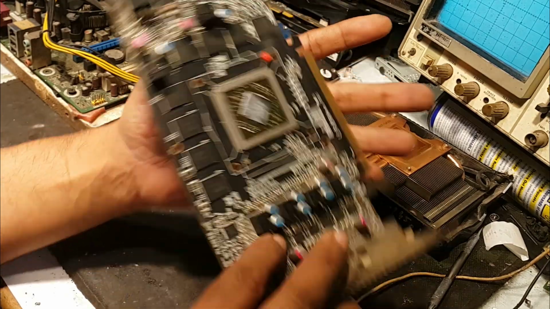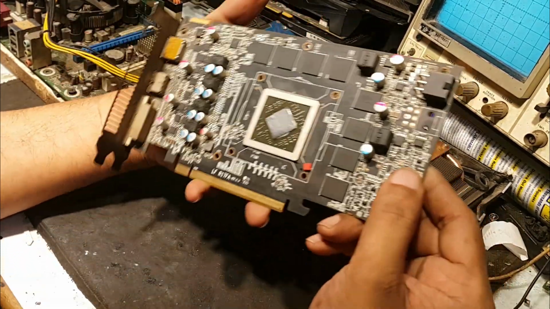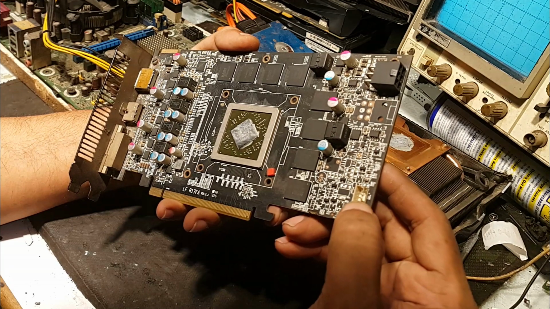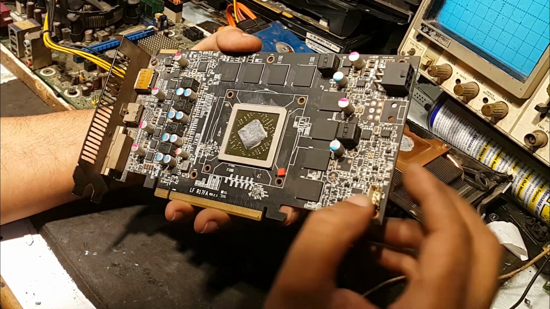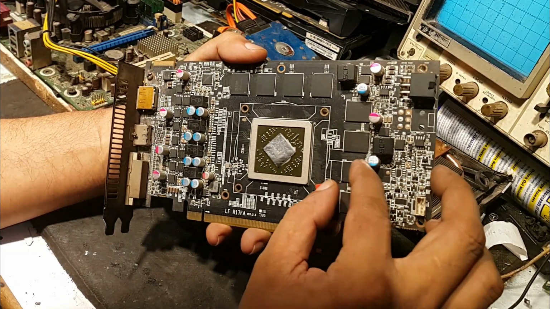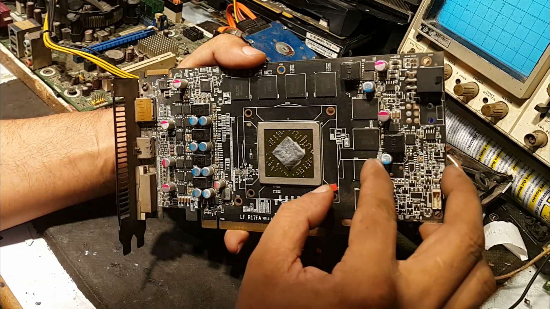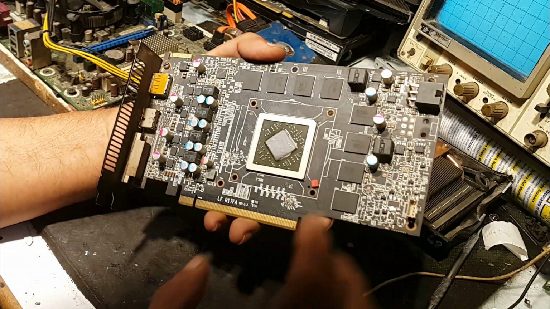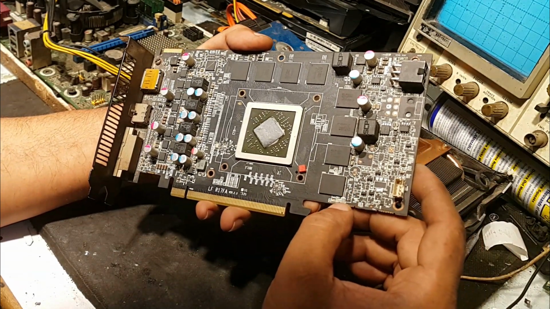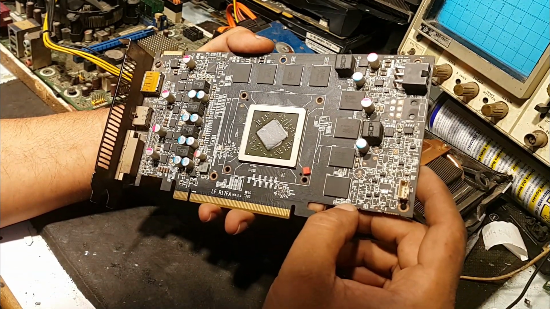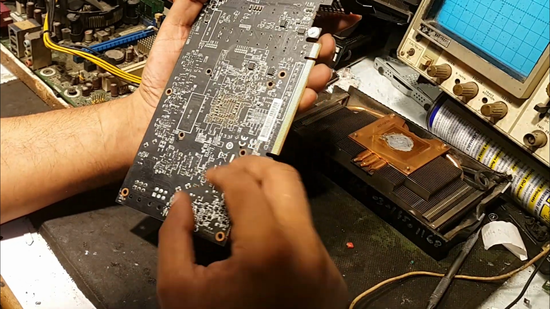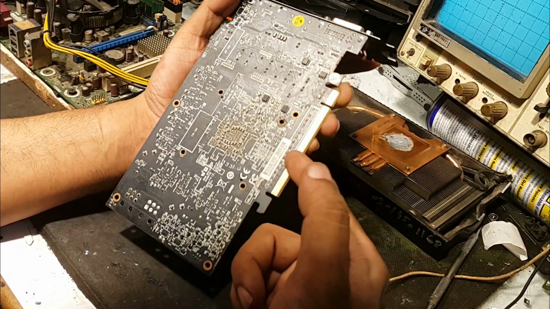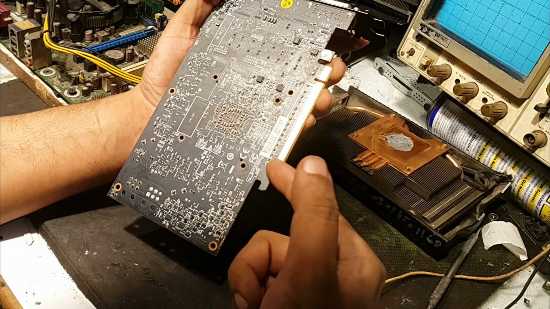Whenever you find a lot of dust, first you have to check for the SMD components, because this card is detectable on the CPU, so the communication through this port is in order.